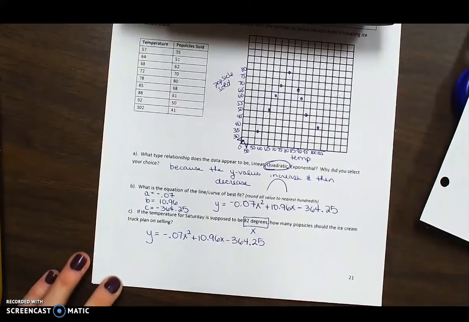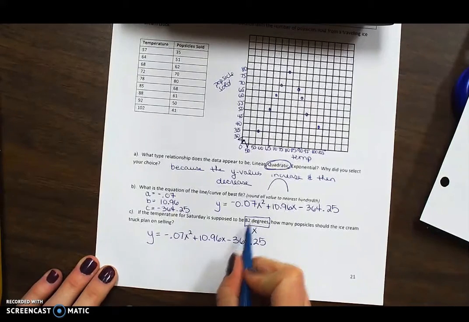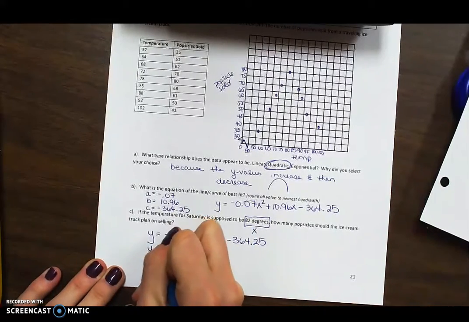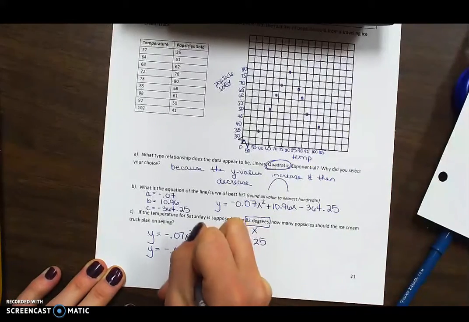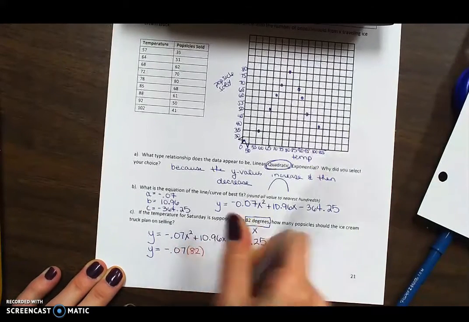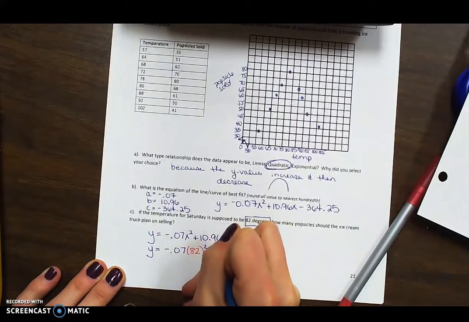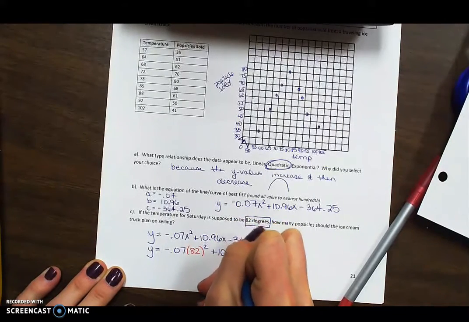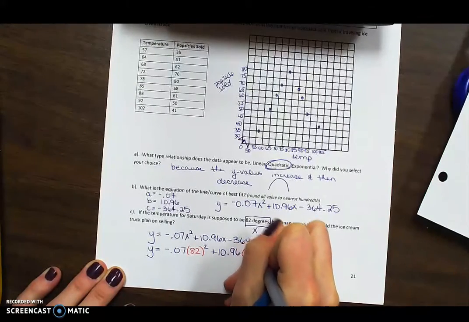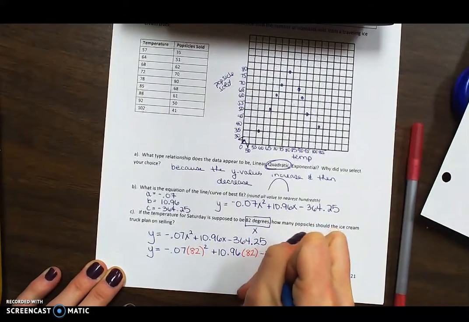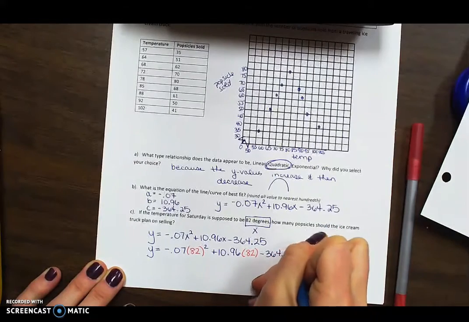Okay, and now I'm going to go ahead and substitute 82 wherever I see an X value. So here's my first X. I'm going to plug in 82, and that's going to be squared plus 10.96. Again, this is going to be 82 for my X minus 364.25.